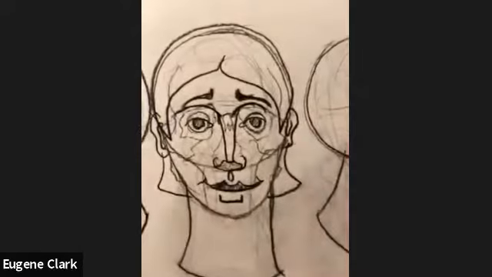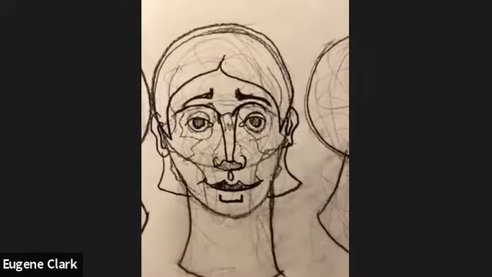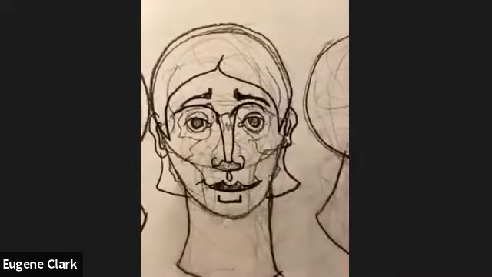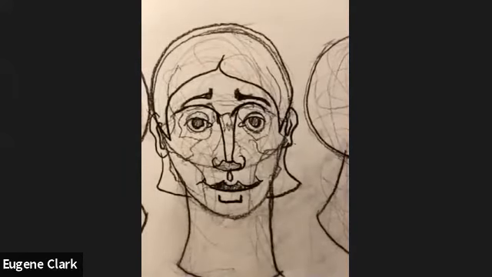Come to a point at the sideburns and then come back. And that's it. That's my front view right there for my character head study. Now, basically we're doing a head turn.